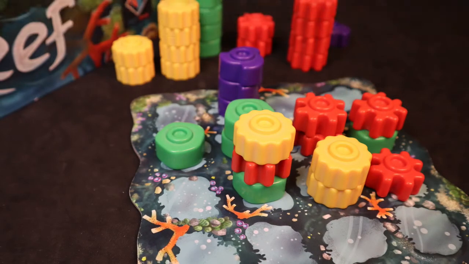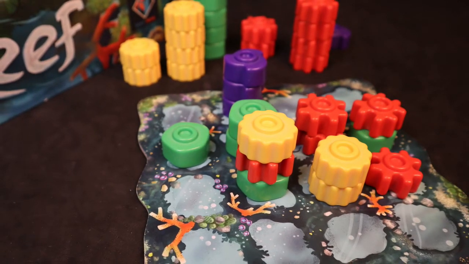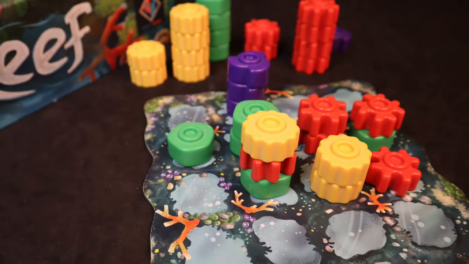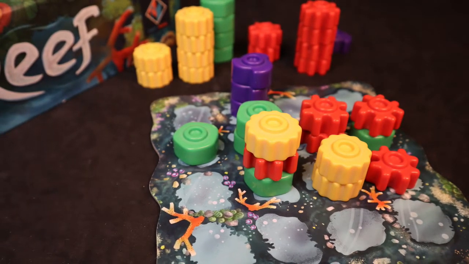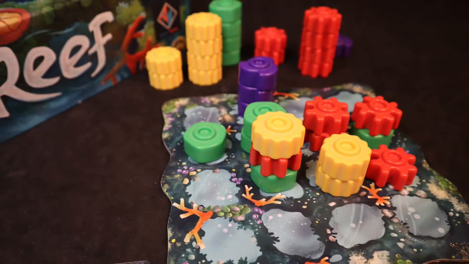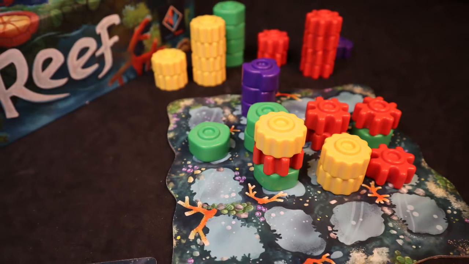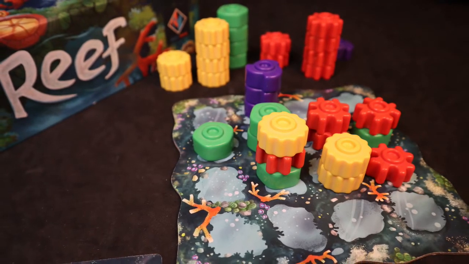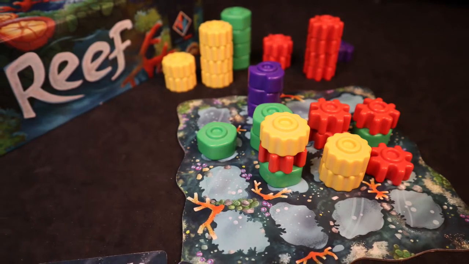Next game I want to talk about is a game called Reef. Now, in Reef, the players are collecting these colorful, chunky pieces and building a coral reef on their board. And there are these cards that have a multi-use to it. When you play a card, it shows you what pieces you can collect from the supply. And then at the bottom, it shows you if you have this pattern on your board, then you score points for that. And then at the end of the game, whoever has the most points wins.